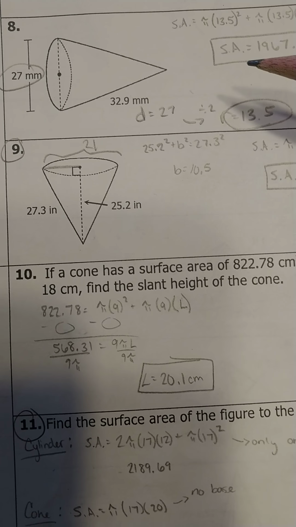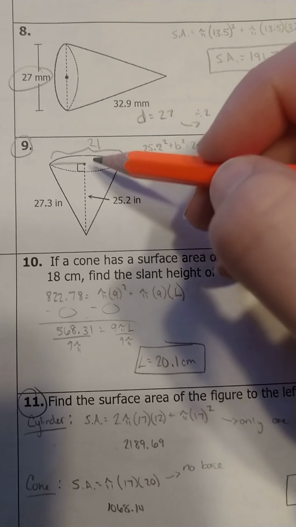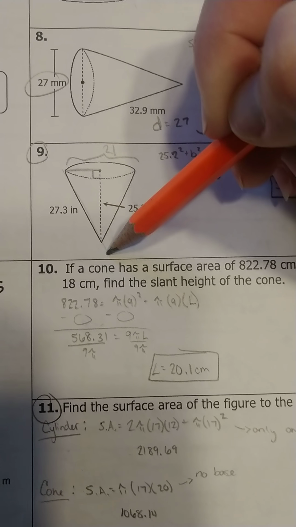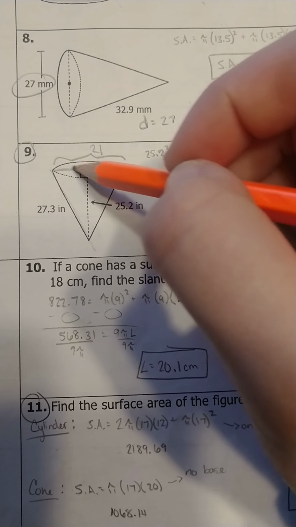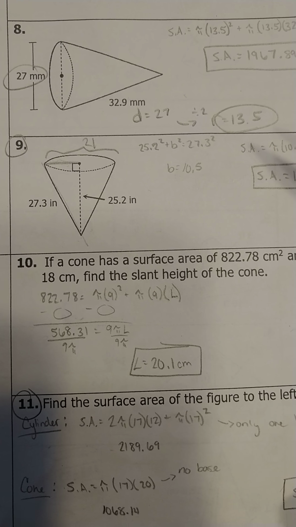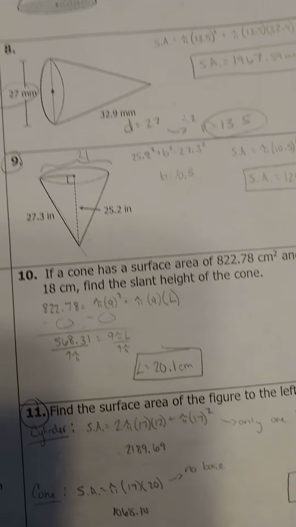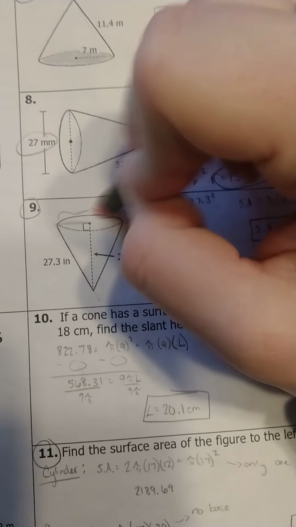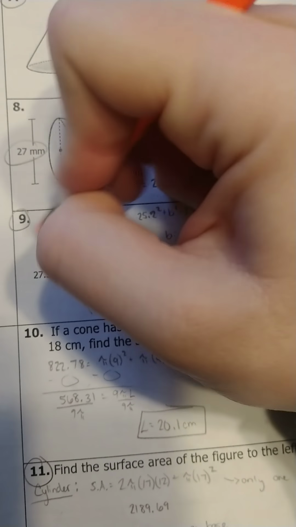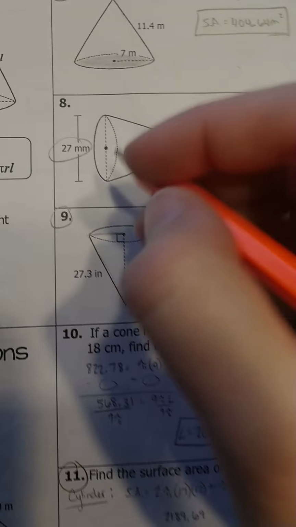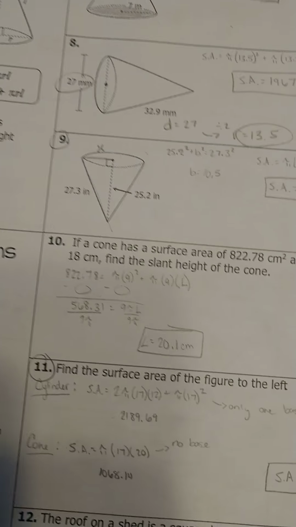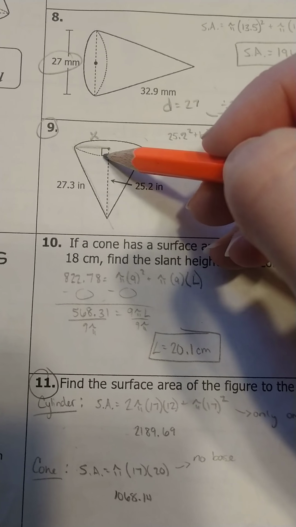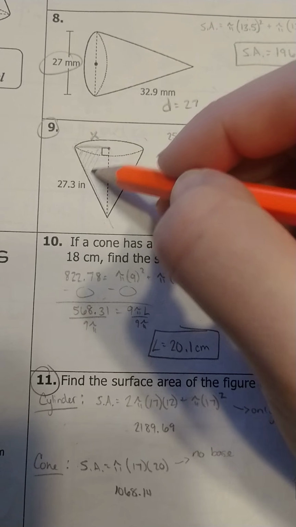We are going to do number 9. Number 9 gives us the height of the cone, and it gives us the slant height of the cone, but we're missing that radius portion. I have no idea why I have a 21 on my paper. We're just going to erase that because that is completely unnecessary information. All right, much better. So we want that value. Well, that's a 90. Do you see the right triangle?